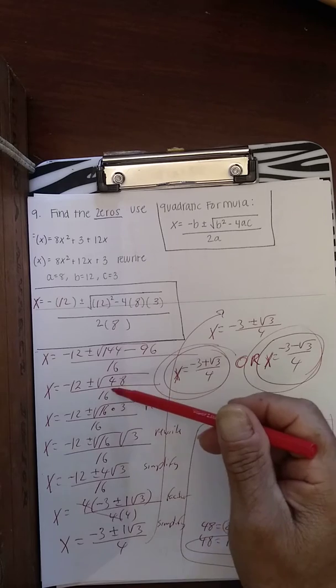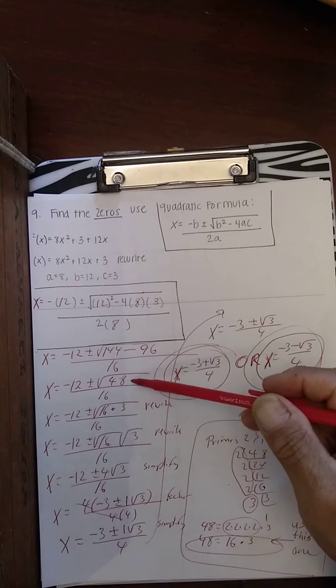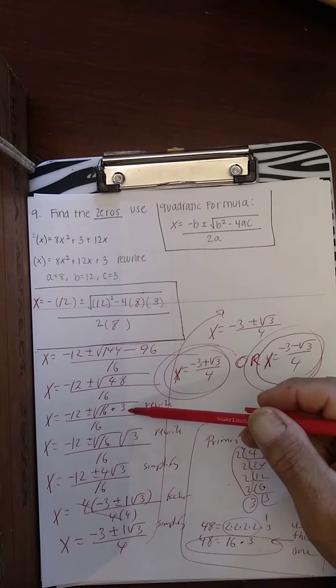And 48, we can break it down over here using prime numbers. 2 divides 48, 24. 2 divides 24, 12. 2 divides 12, 6. 2 divides 6, 3. So we have 2, 2, 2, 2, and 3. Or 16 times 3 is 48. So we go 48, rewrite it as 16 times 3.